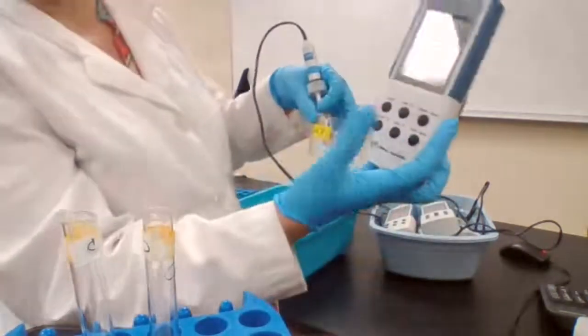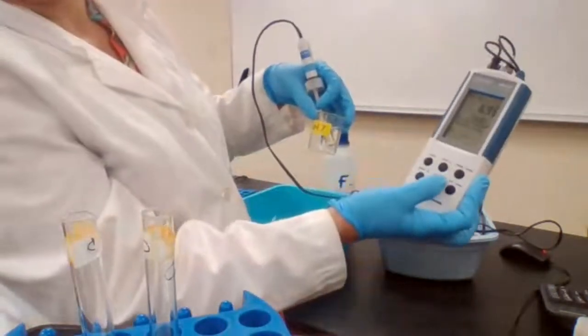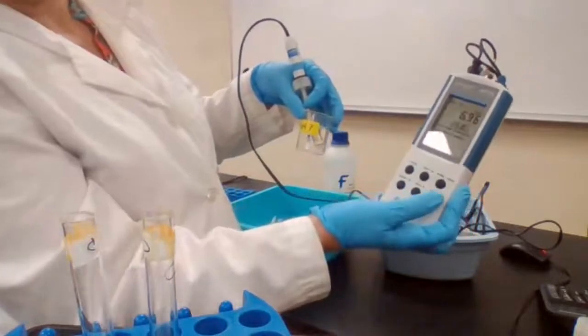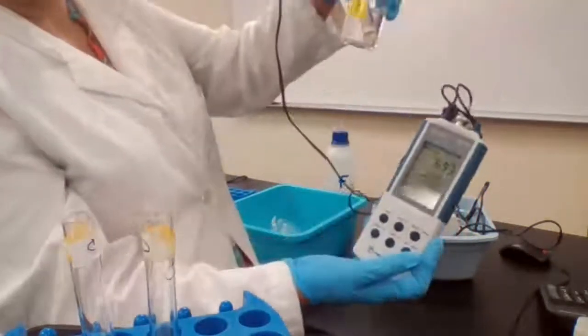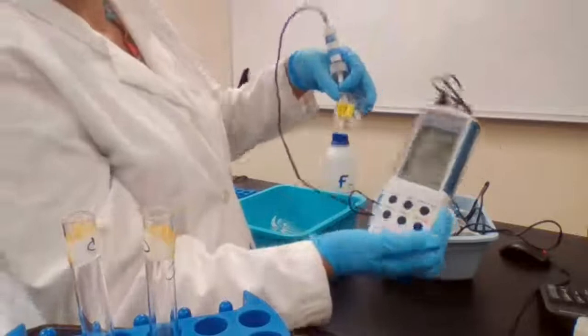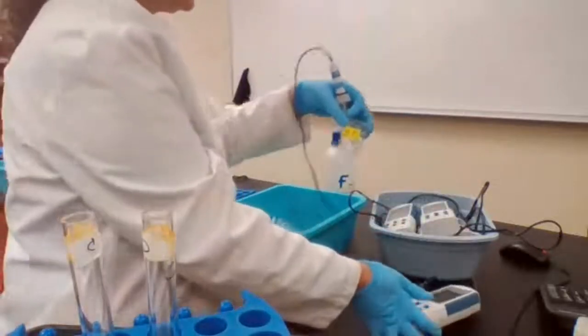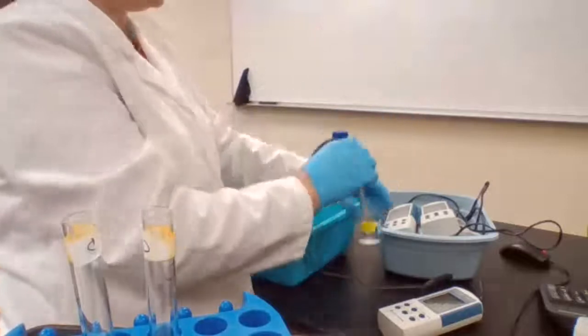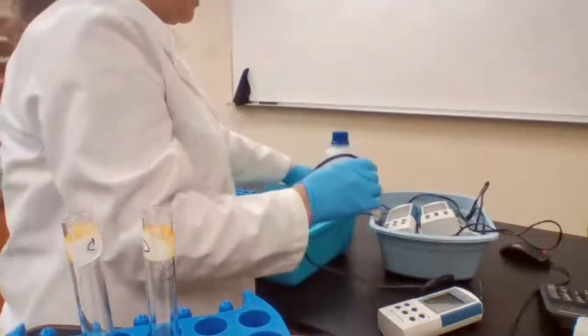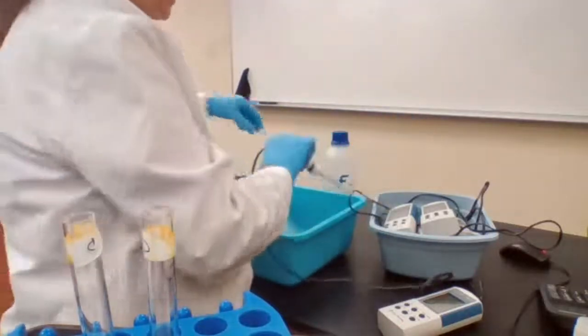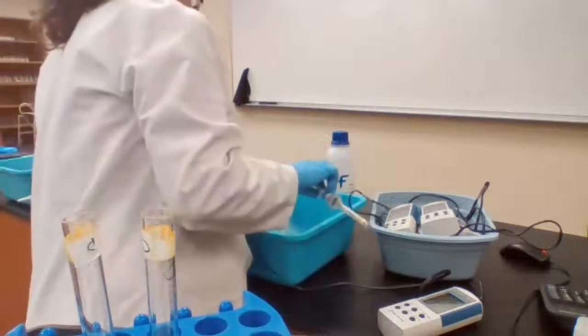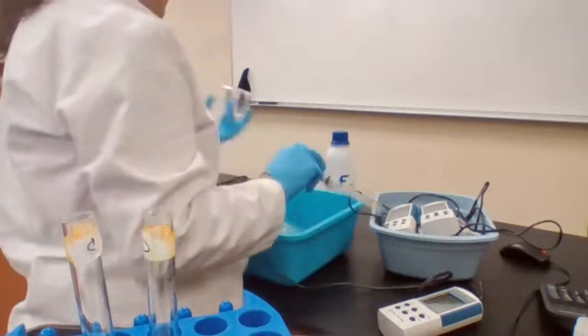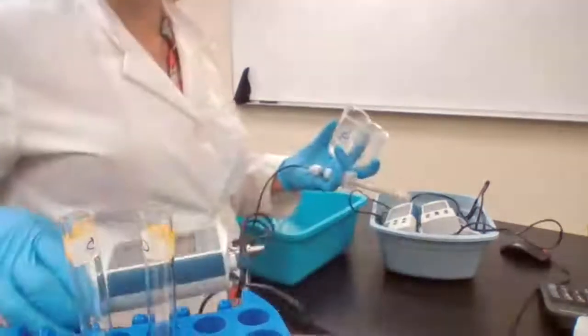The instruction tells me to press the standard once to make sure that it's trying to calibrate and then press enter to take the pH. Now the pH meter is calibrated. We can now go ahead and use it. It's ready to be used with our solution. I'm going to test one solution at a time.